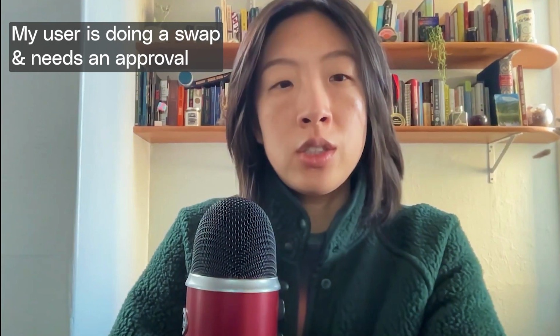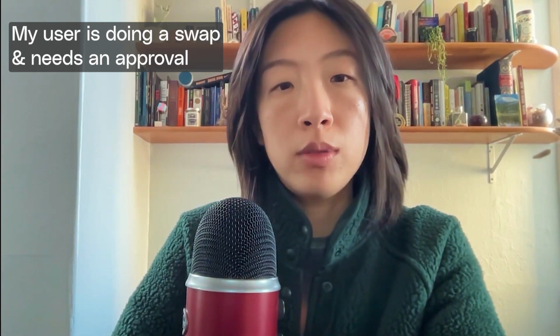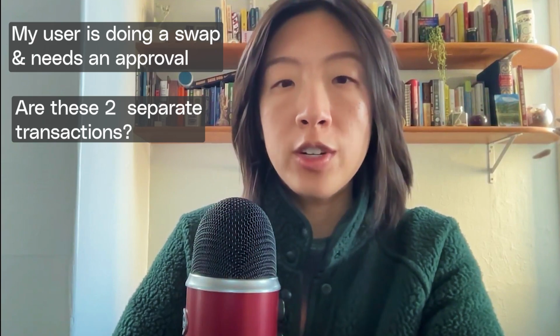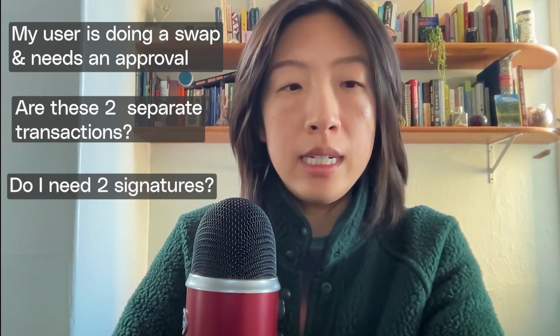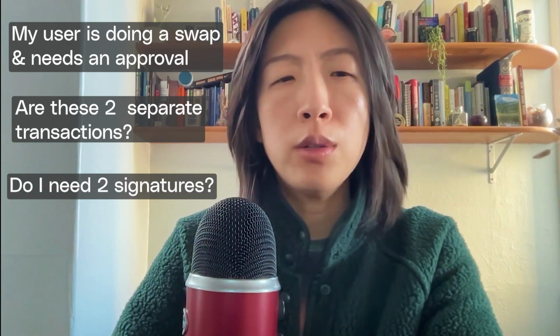Okay, so the next question is, my user is doing a swap and needs an approval. Are these two separate transactions? And do I need two signatures? So even though gasless approvals and gasless swaps are going to be bundled together in the same transaction, they're going to each require a signature for their corresponding EIP 712 object. So that's the approval object for the gasless approvals and the trade object for the gasless swap.